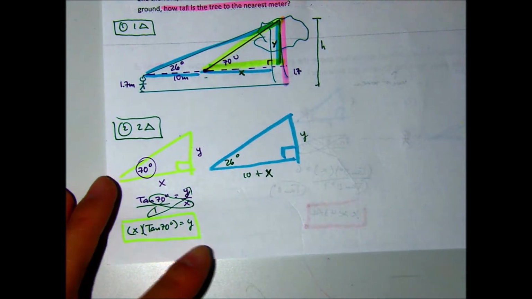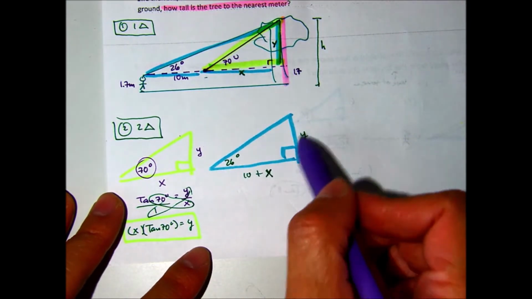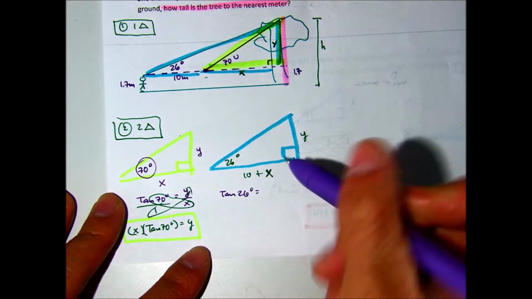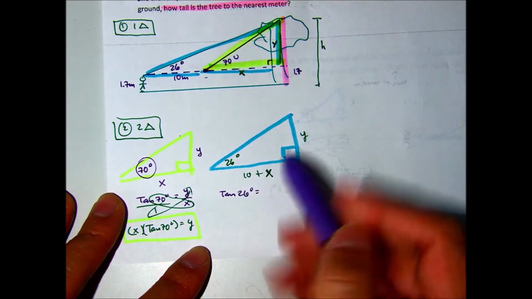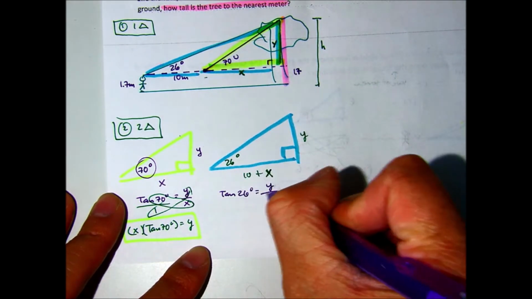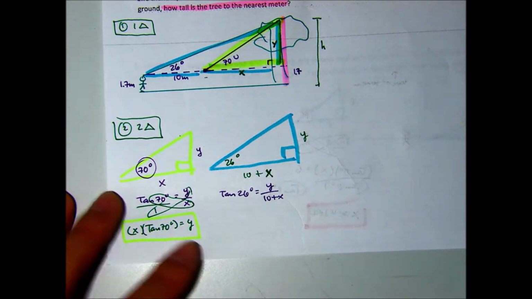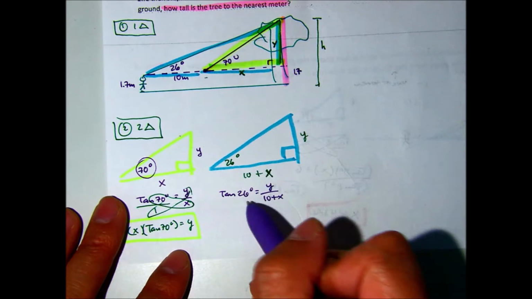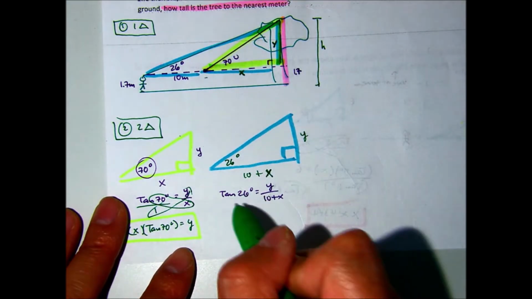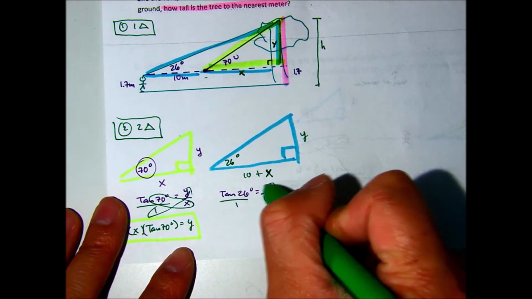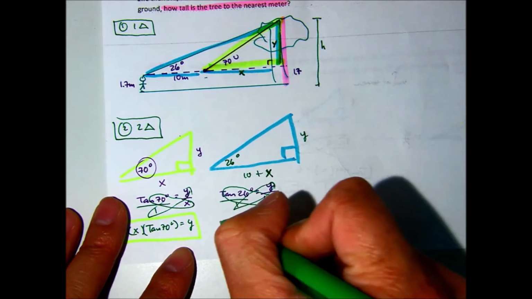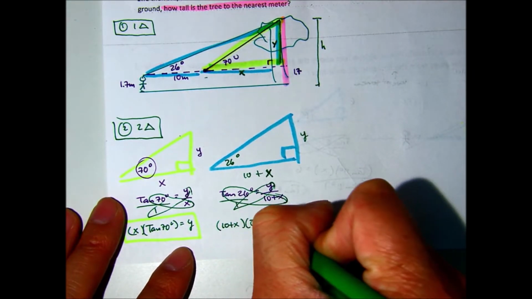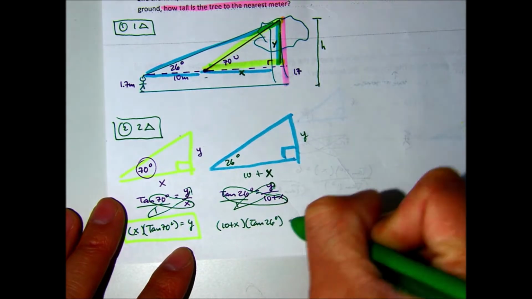We're going to do the same thing on this side. So I have opposite over the adjacent, so I have tangent of 26 degrees because I have opposite over the adjacent. Remember, keep the 10 plus x together. They're a dating couple. You don't want to break them apart. So now I have 10 plus x times tangent of 26 degrees equals y.